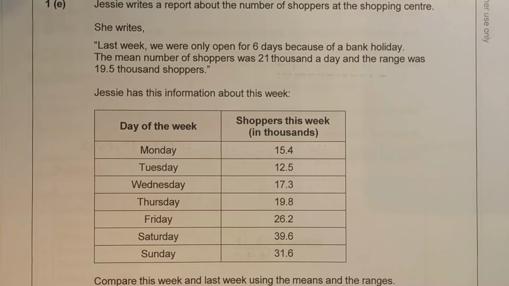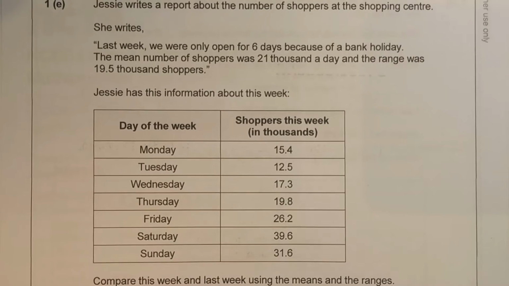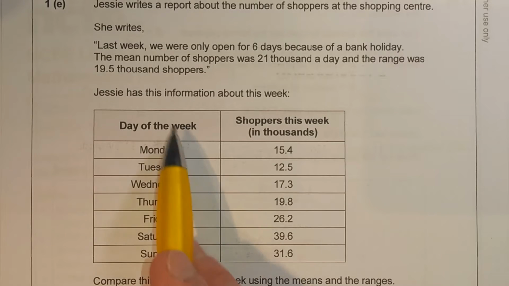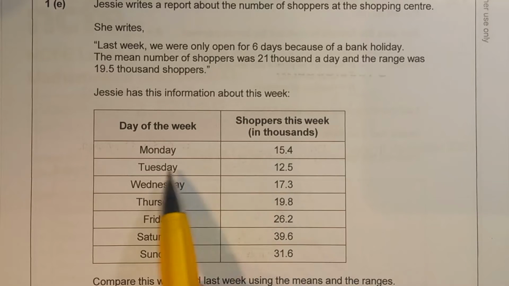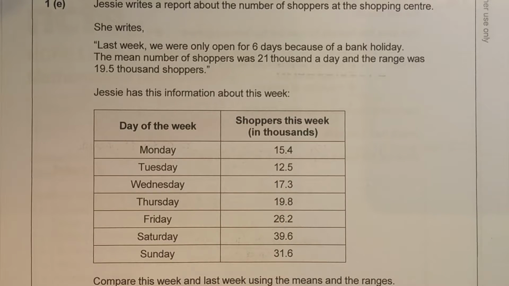Right. Jessie writes a report about the number of shoppers at the shopping centre. She writes, last week we were only open for 6 days because of a bank holiday. The mean number of shoppers was 21,000 a day and the range was 19.5 thousand shoppers. Jessie has this information about this week: on Monday we had 15.4 thousand shoppers, Tuesday it was 12.5, and so on. Compare this week and last week using the means and the ranges.